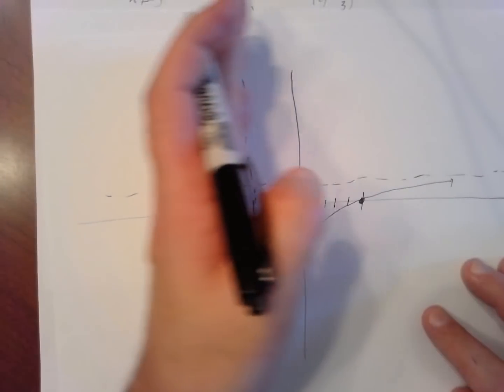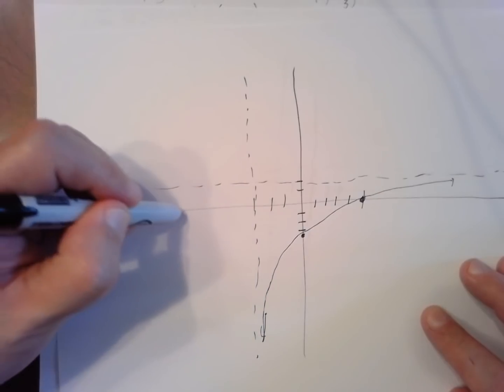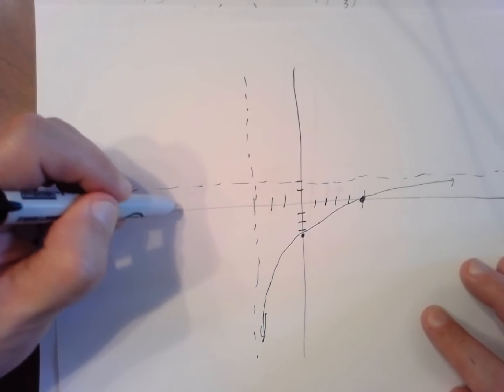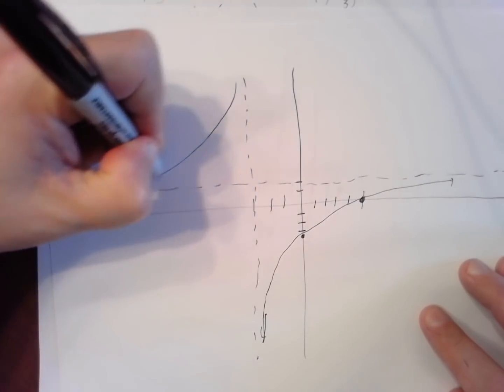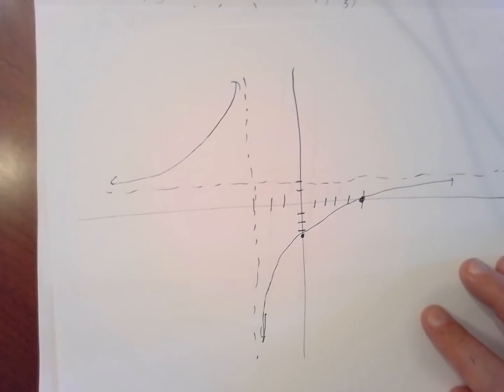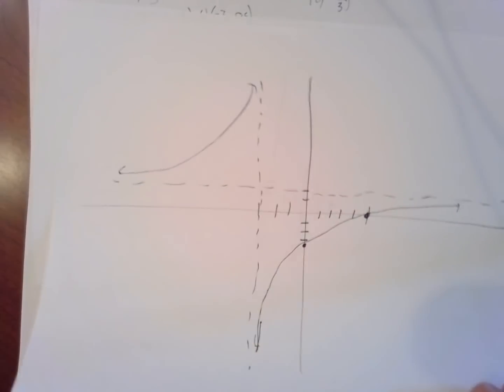Back here in this section, the graph cannot possibly live underneath, because if it did, there would be an x-intercept right there, and there's not. The only possibility is that the graph lives up here in this corner. Okay, now the only thing left is to put in the hole.